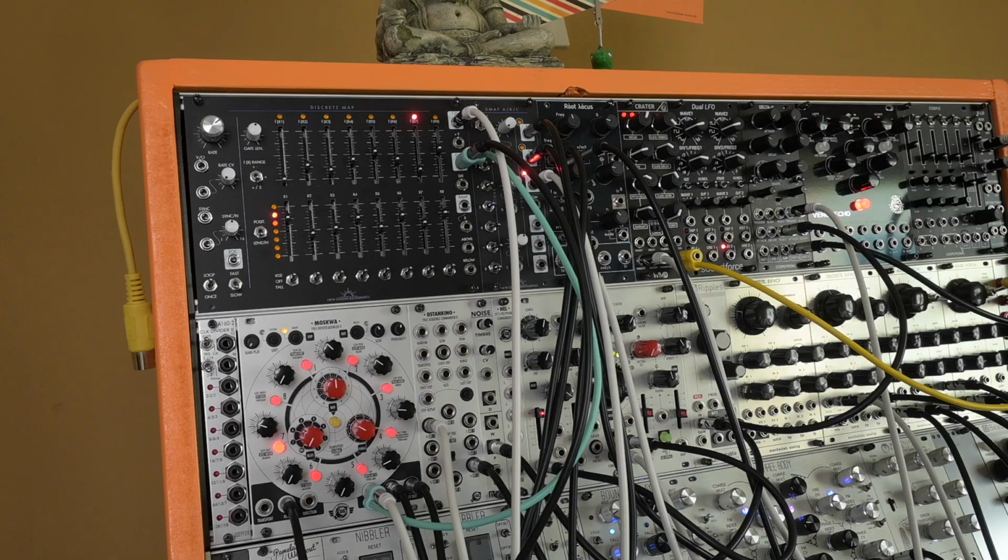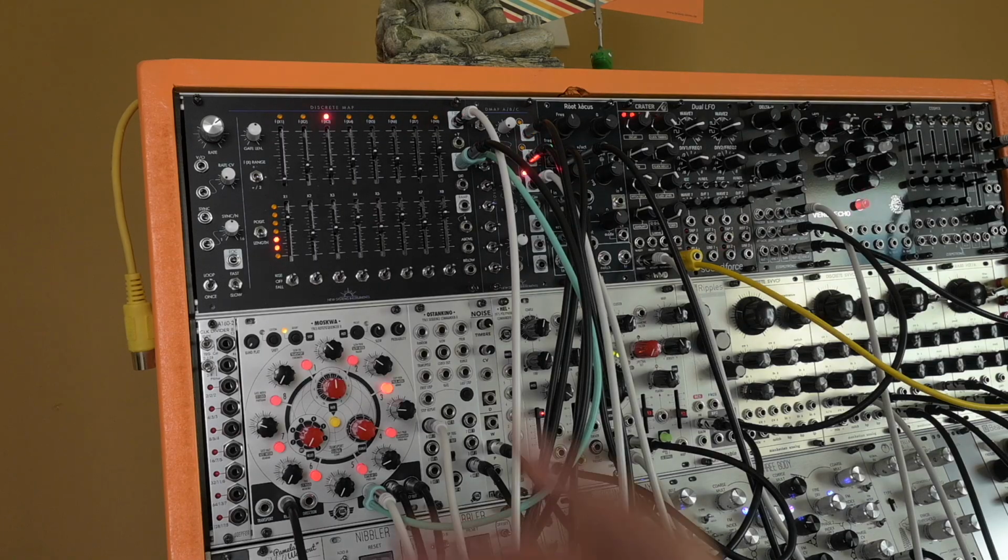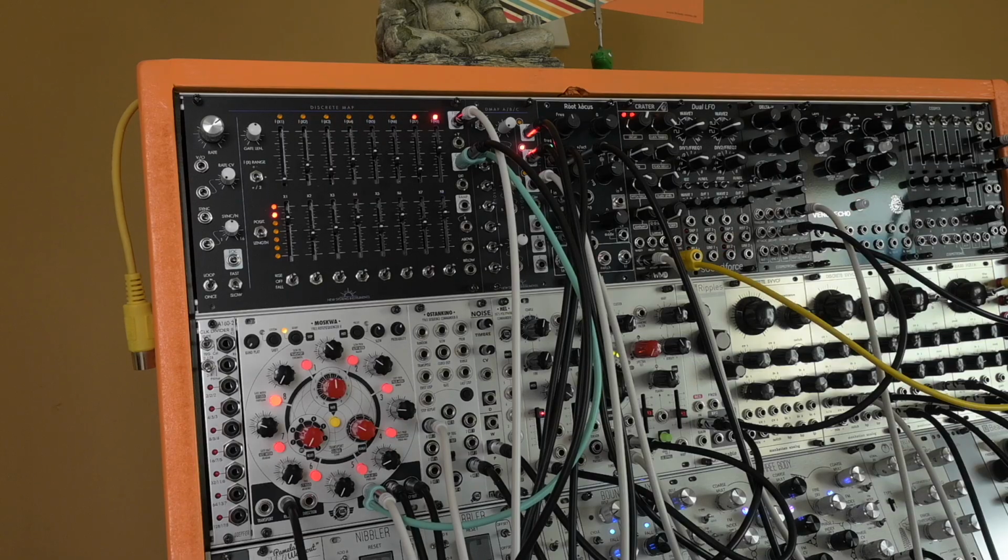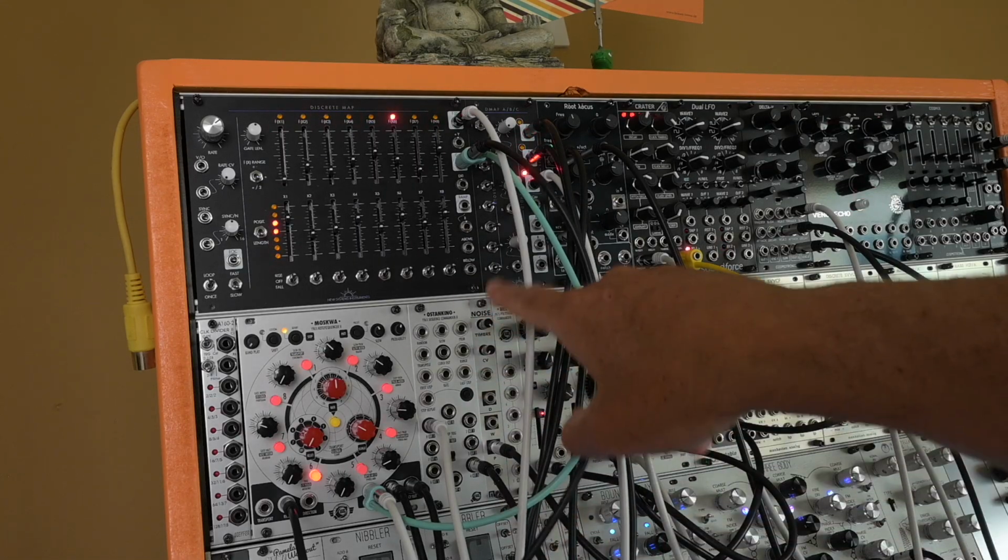Let me bring up the sound that this sequencer is sequencing. And as you can hear, this follows the wonky timing here nicely. There's more stuff going on.